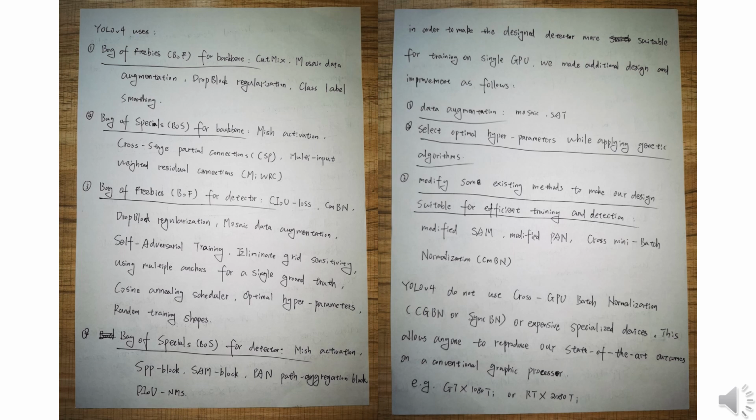What are the usages of YOLOv4? The usages of YOLOv4 mainly can be illustrated in four aspects. These four aspects include bag of freebies for backbone, bag of specials for backbone, bag of freebies for detector, and bag of specials for detector. So we can see that it is mainly for backbone and for detector.